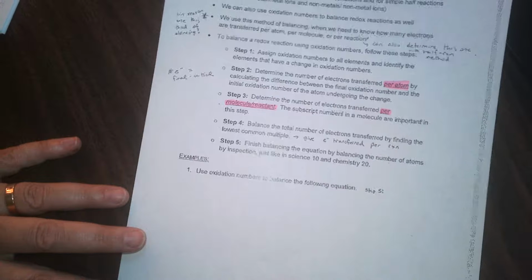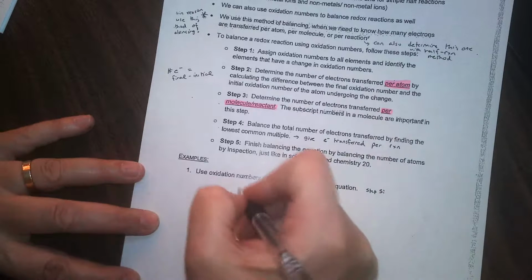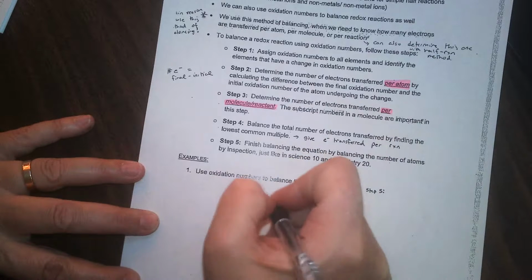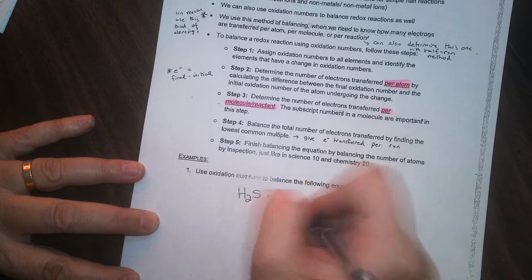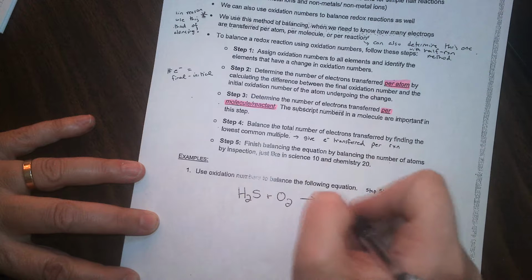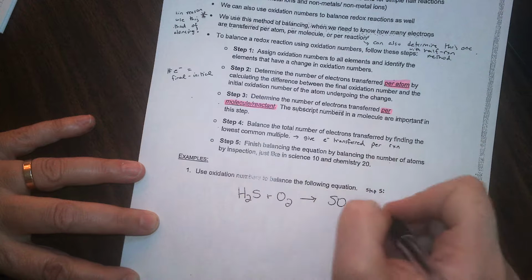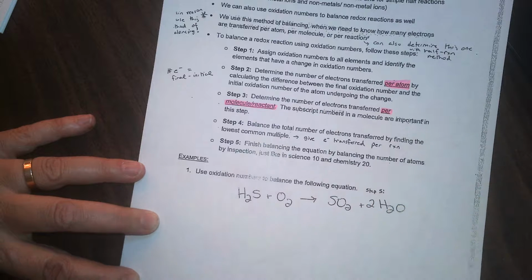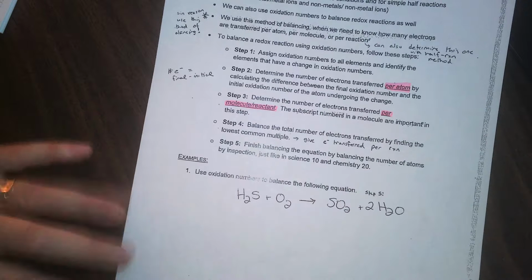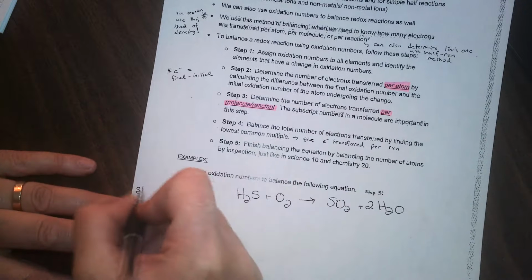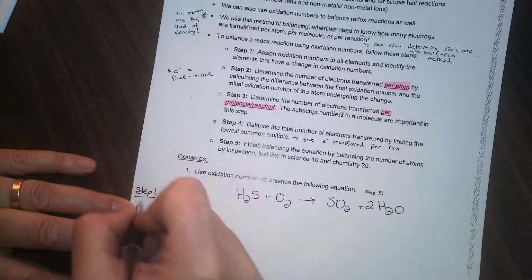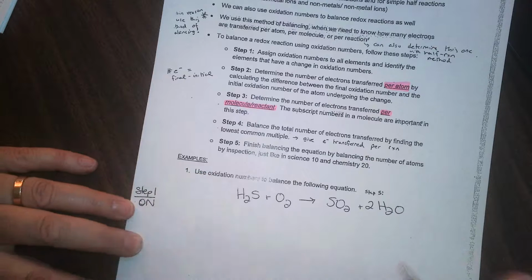Let's look. It says use the oxidation numbers to balance this equation here. So the first step says figure out the oxidation numbers.